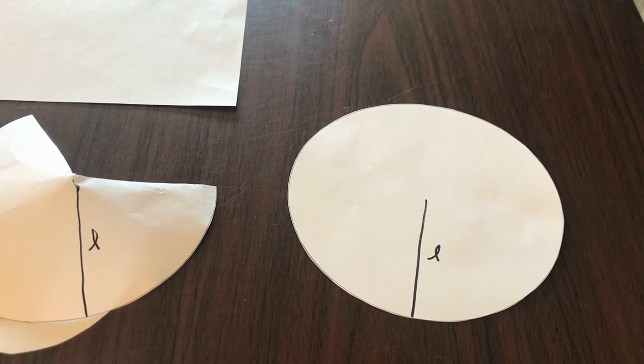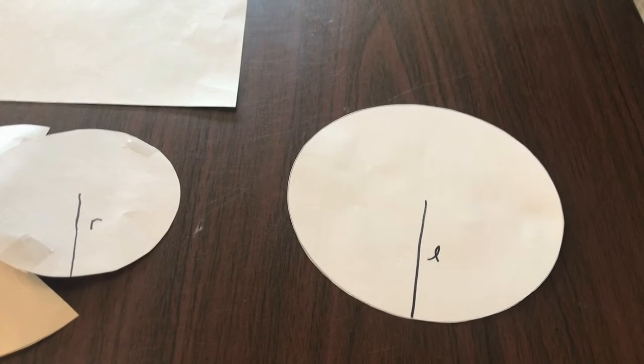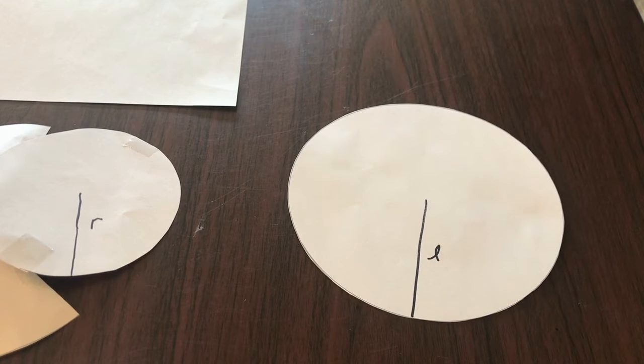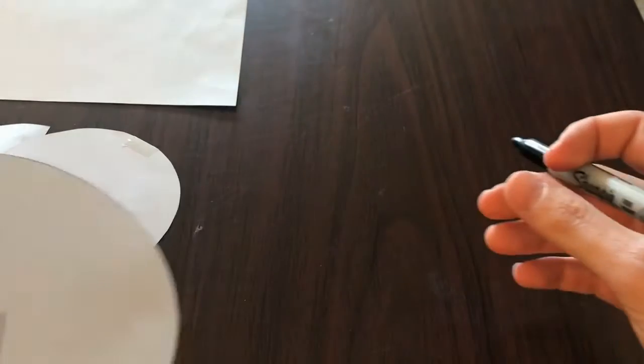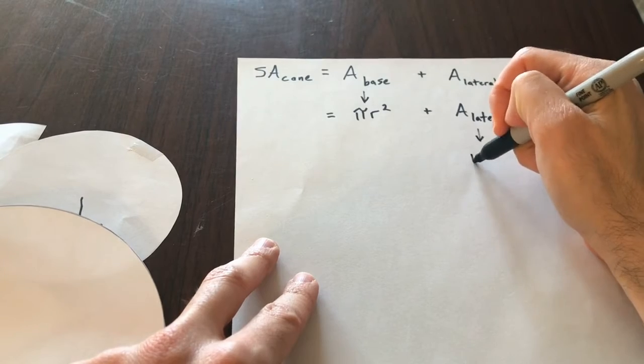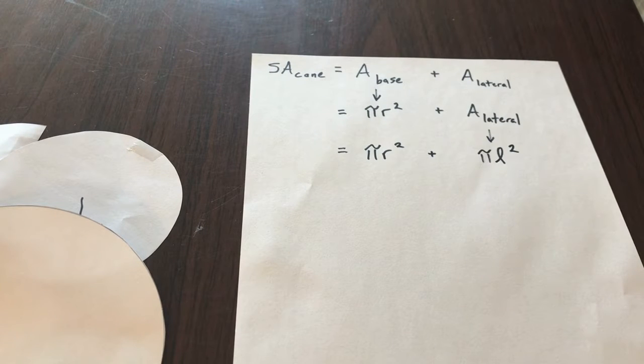Again, the area of a circle is pi times the radius squared. Usually, the letter r is used to represent the radius, but we're already using the letter r to represent the radius of the base. The radius of this circle is L. So the area of this circle will be pi times L squared. Let's plug that into our equation. It looks like we're done now, but actually there's a mistake with this equation.